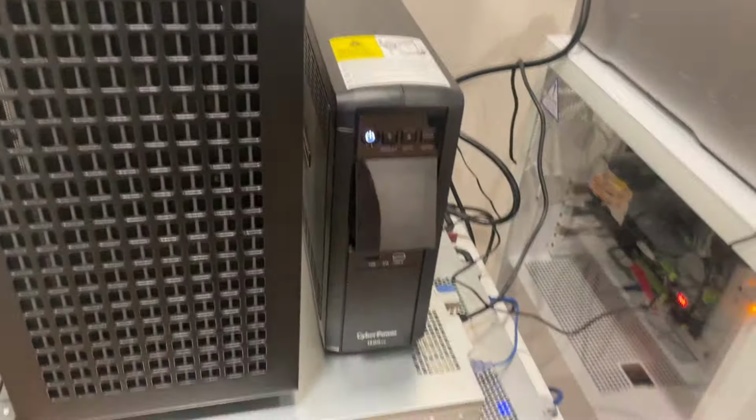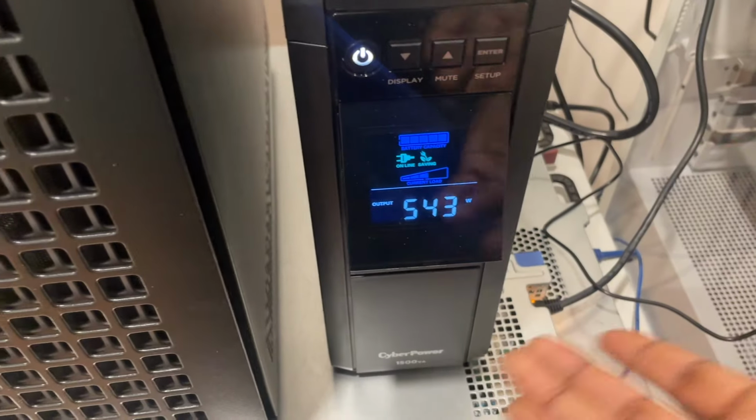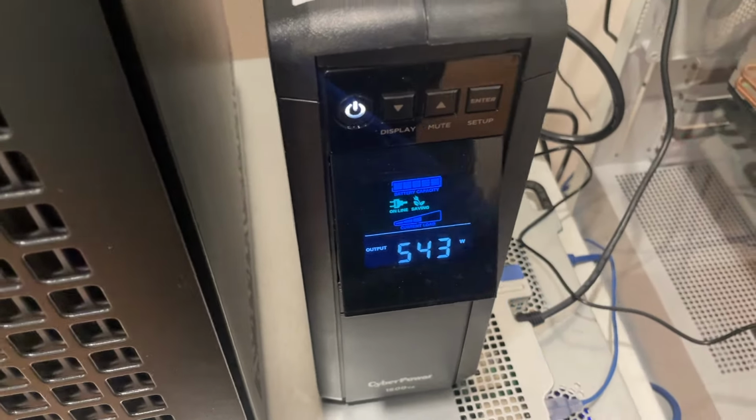This is the UPS. It's a 1500 VA UPS. Works great. Trying to display here, you can see we're pulling, on idle, while it's running everything, about 550 watts. Not bad.